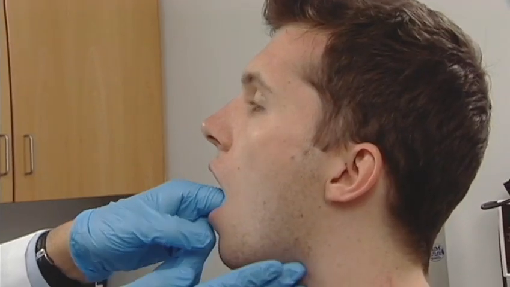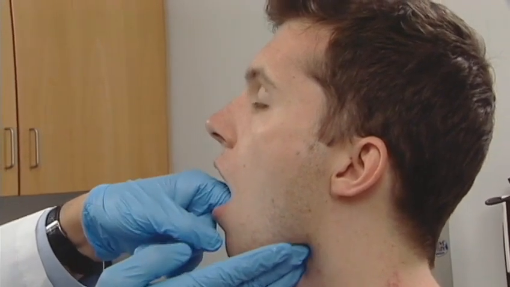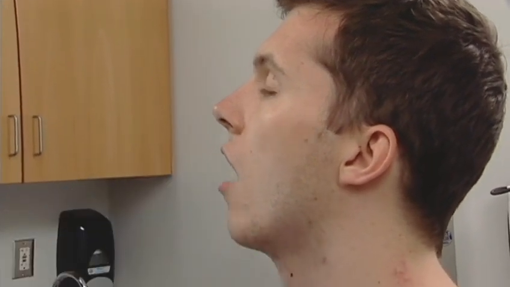It's quite easy to feel the submandibular gland in this area, and the same thing on the other side. Just relax your jaw a little bit. Tendencies to open the jaw too far, and then the structures become too tight. So that's bimanual palpation of the floor of the mouth.